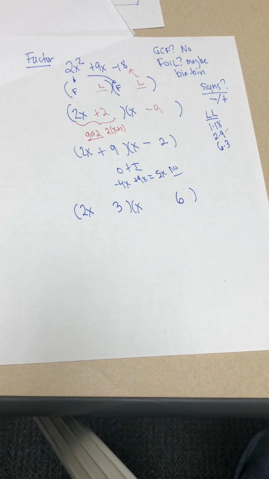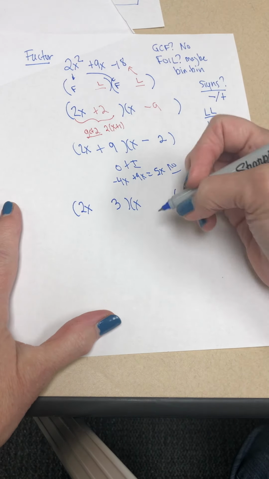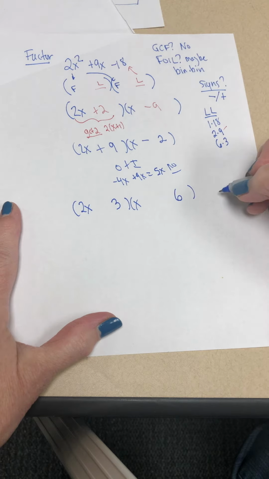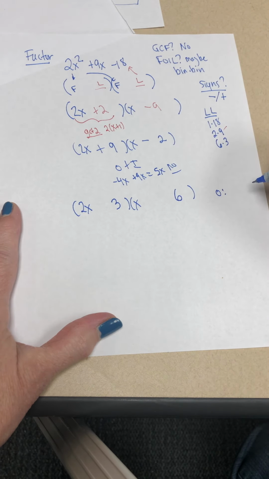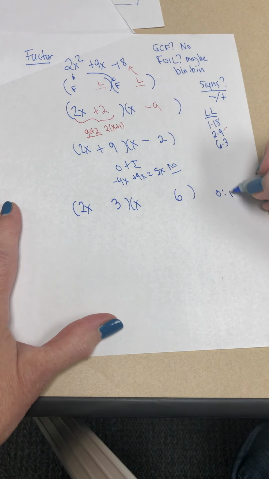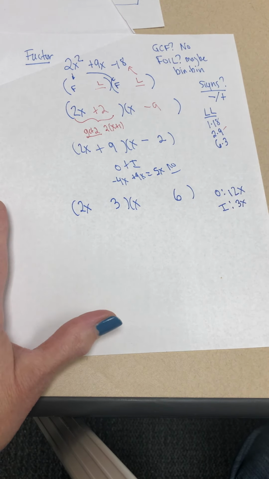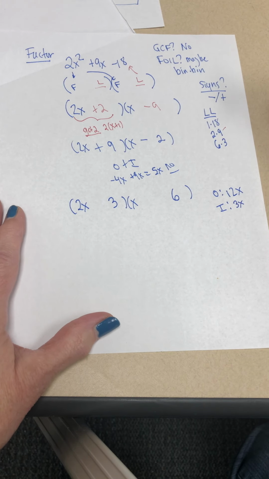Now, this is what I usually do for signs. I know there's one plus and one minus. So what I often will do is I'll say, well, what's the outer? Well, the outer is, all right, did I mess this up? Oh no, all right. The outer is 12x. It's just late at night. The inner is 3x.